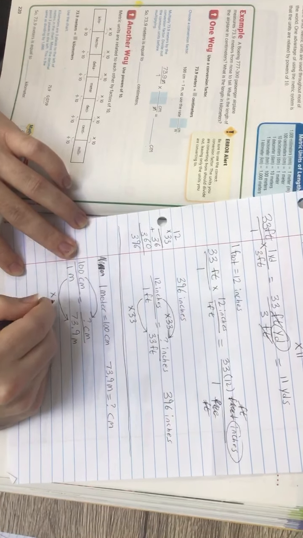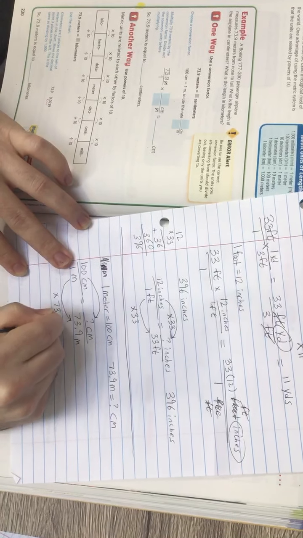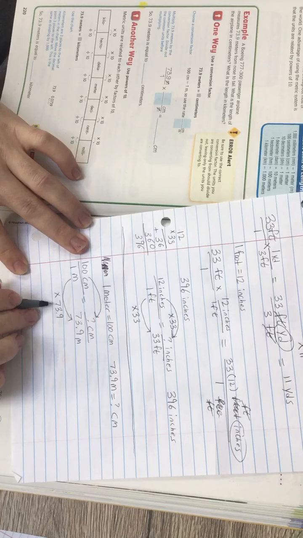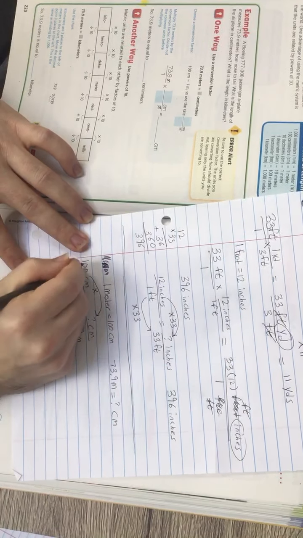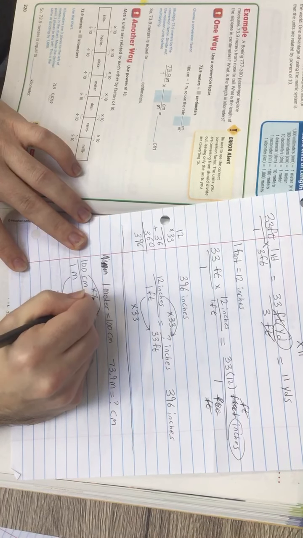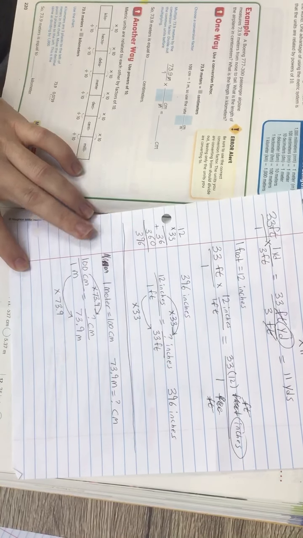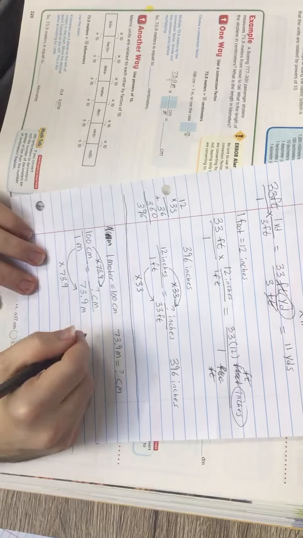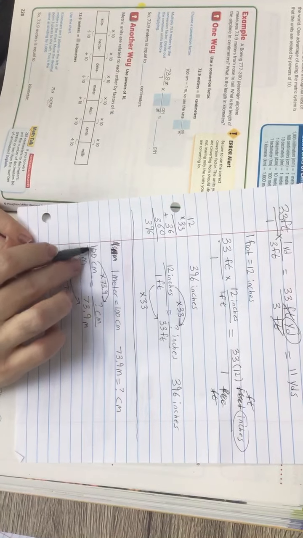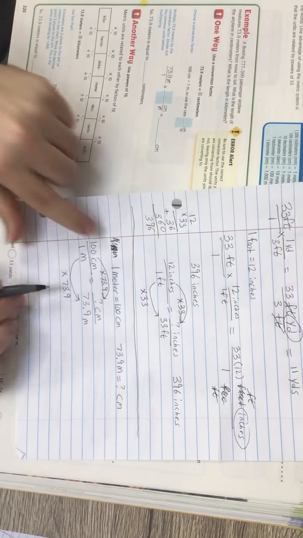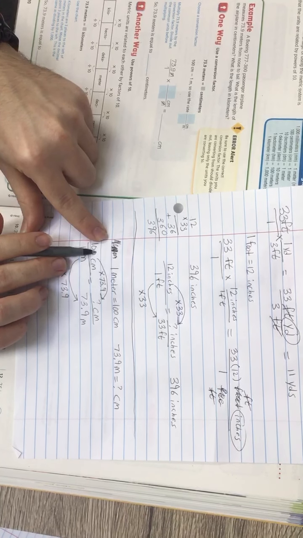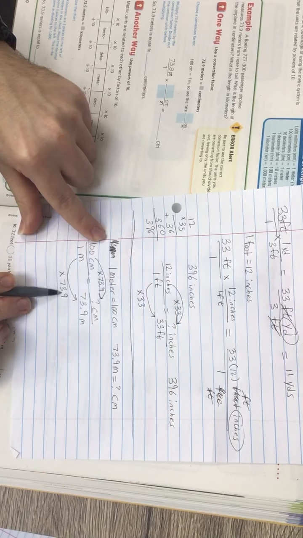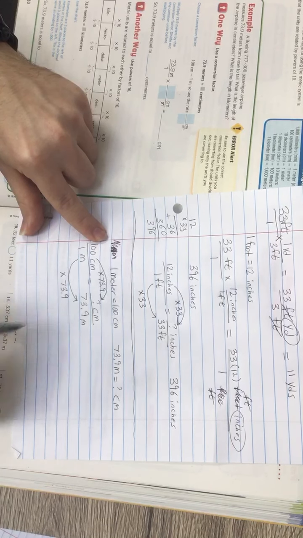The answer here is 73.9. 1 times 73.9 is going to give me 73.9. That means I have to multiply 100 by 73.9. So if we're doing that, the trick with multiplying by 100s is 1 times anything is itself. We have 2 zeros, so since we're multiplying by 100, we can move the decimal point 2 times to the right.